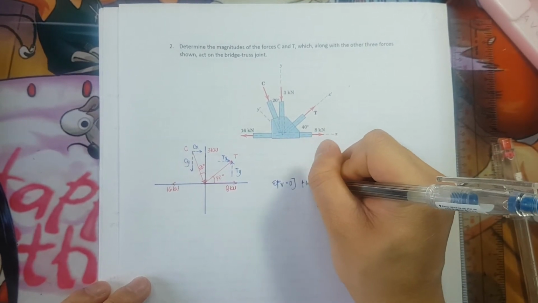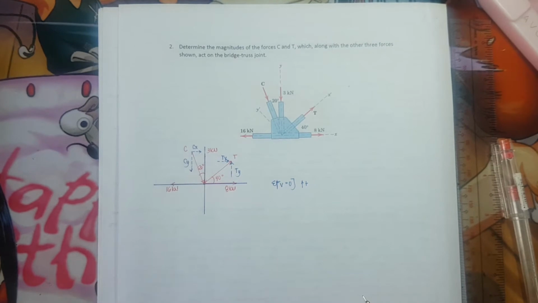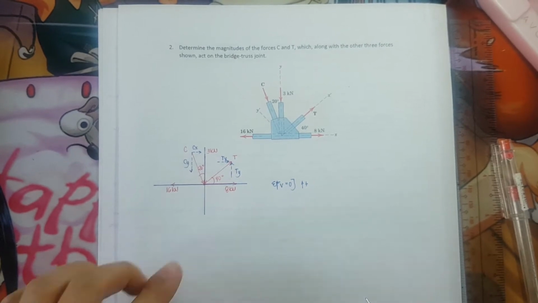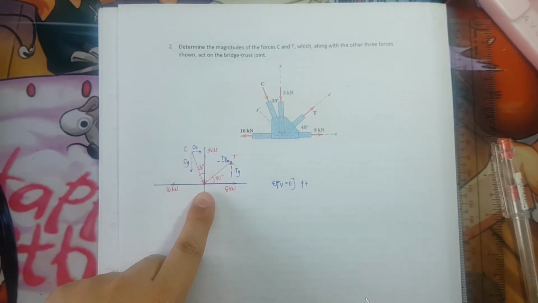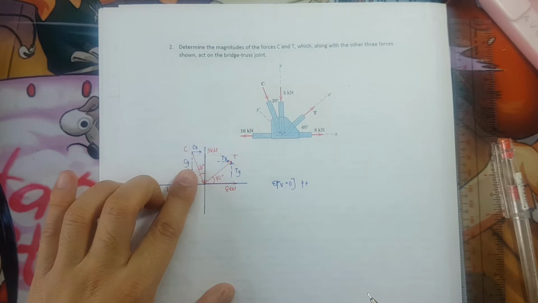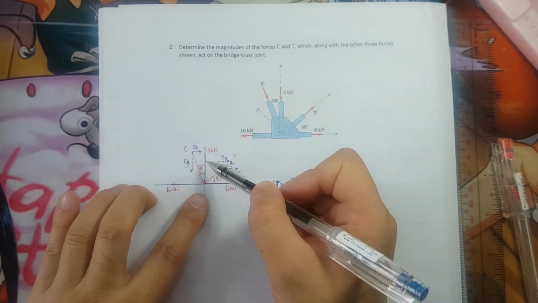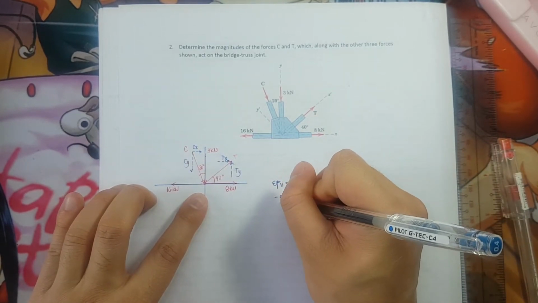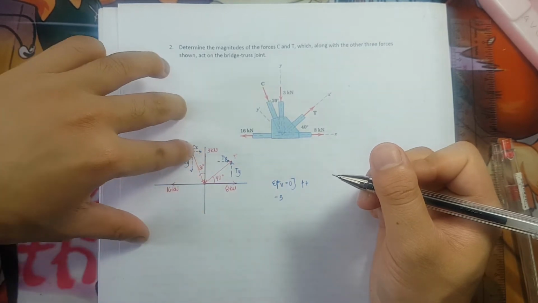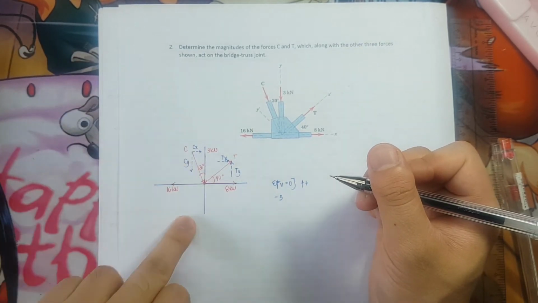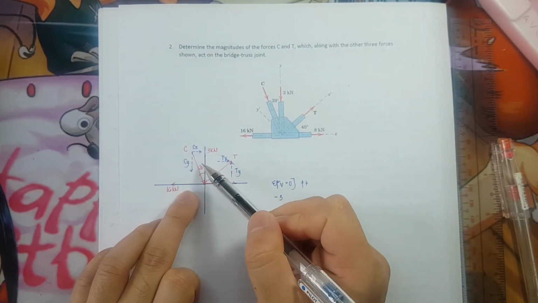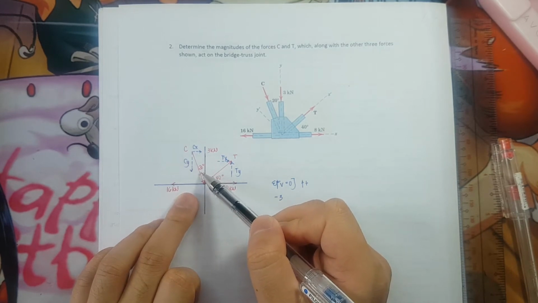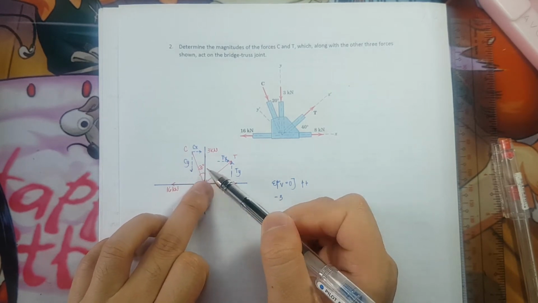All forces that are pointing upward should be positive. So what are those forces? For the vertical, we have negative 3 minus Cy, and to get Cy, since this is my angle, it is cosine function.